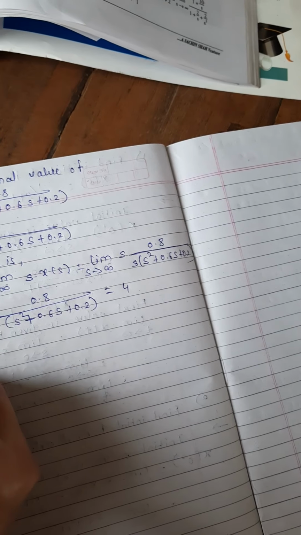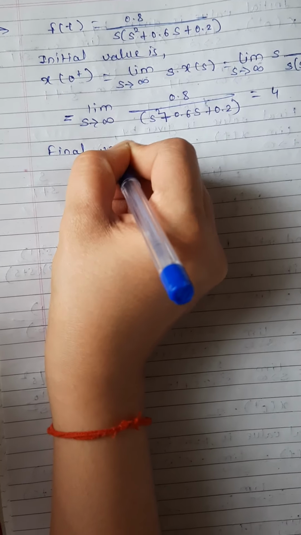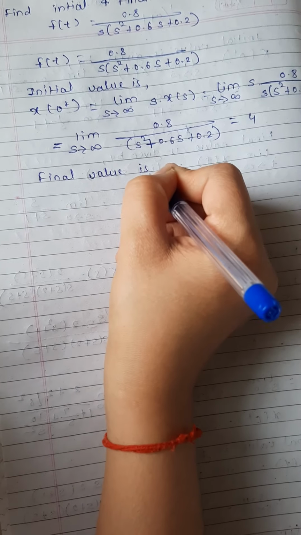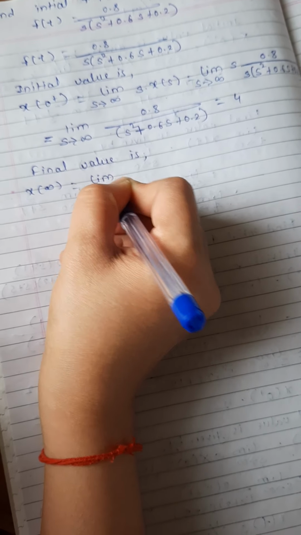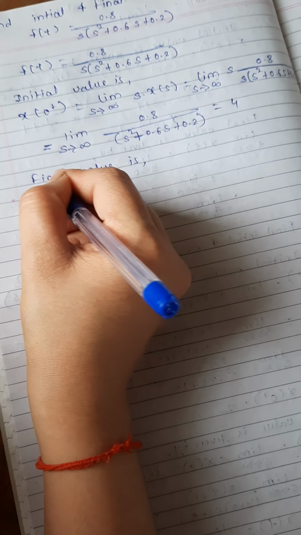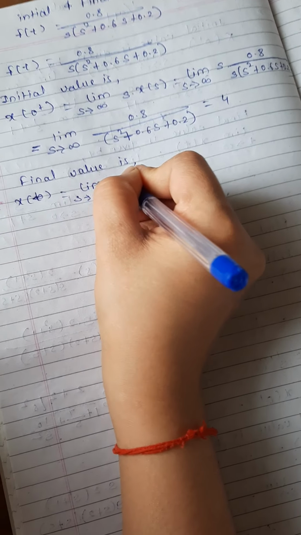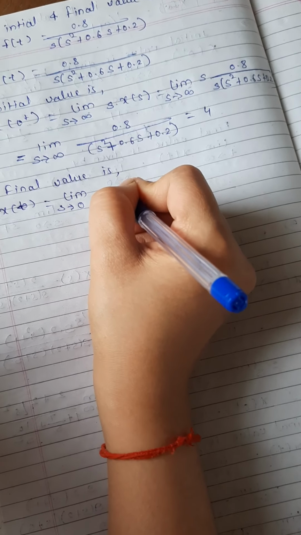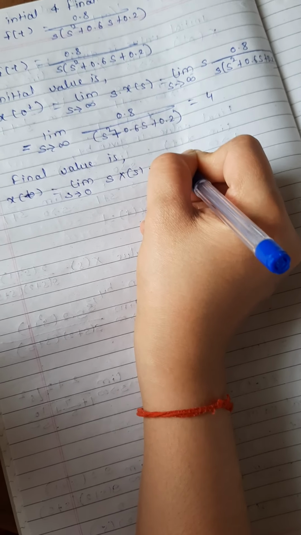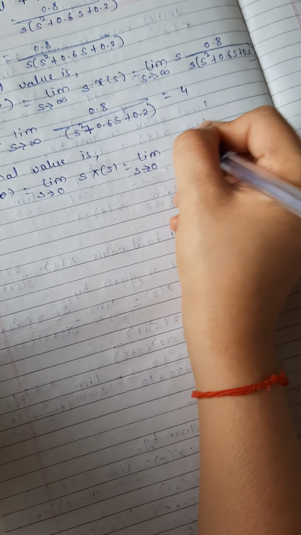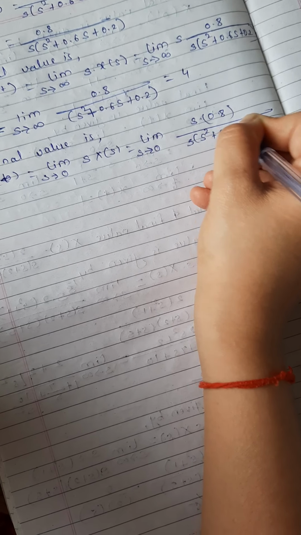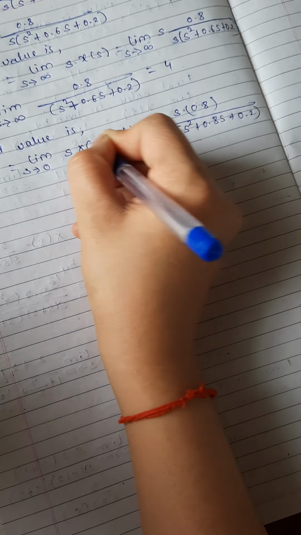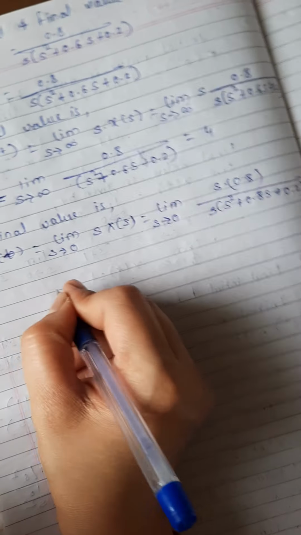Next, final value is given by x(infinity), limit s tends to 0 s times X(s), which is equal to limit s tends to 0 s times 0.8 divided by s(s^2+0.6s+0.2). The s gets cancelled.